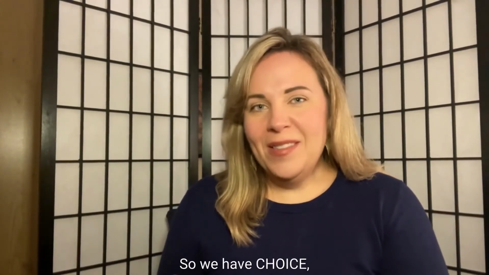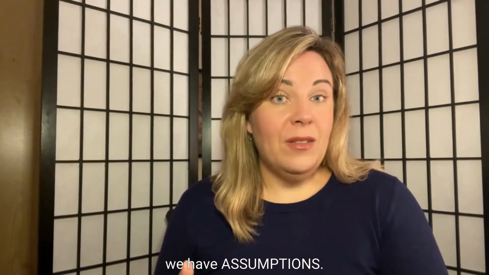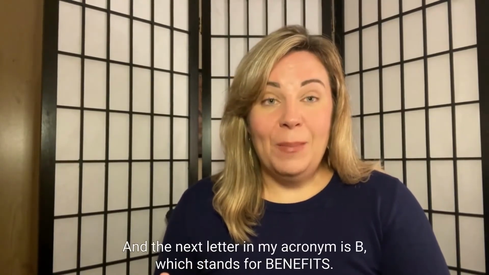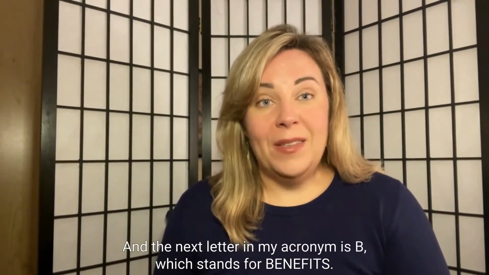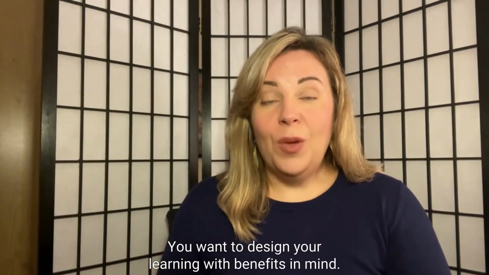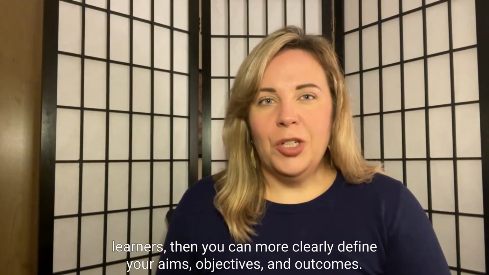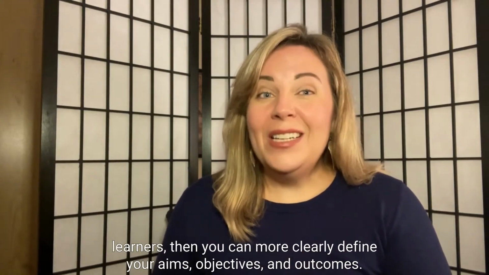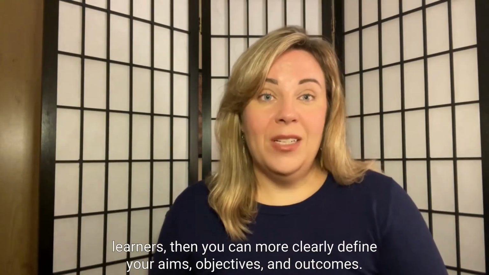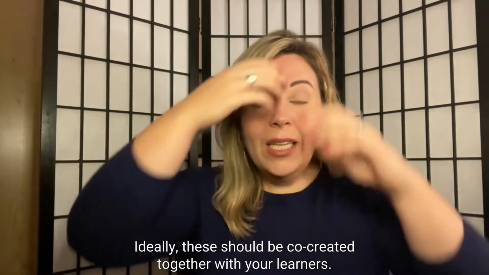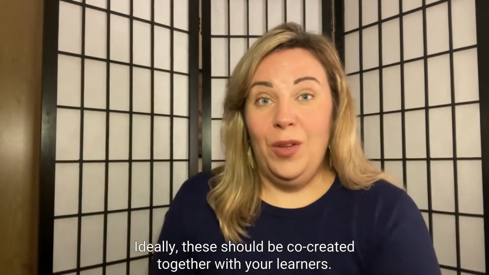So we have choice, we have assumptions, and the next letter in my acronym is B, which stands for benefits. You want to design your learning with benefits in mind. After knowing a little bit about your learners, then you can more clearly define your aims, objectives, and outcomes. Ideally, these should be co-created together with your learners.